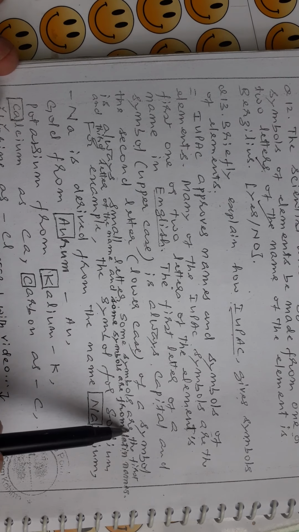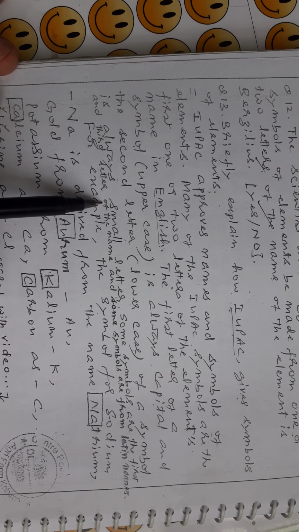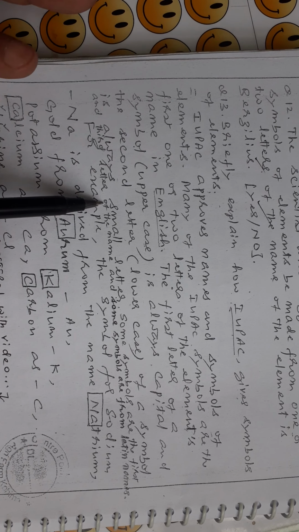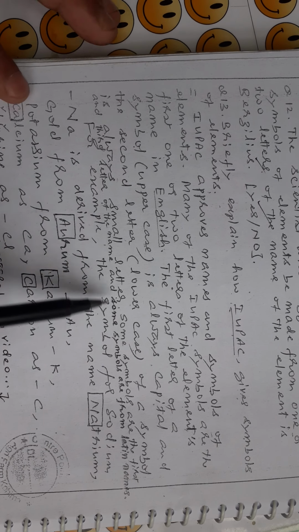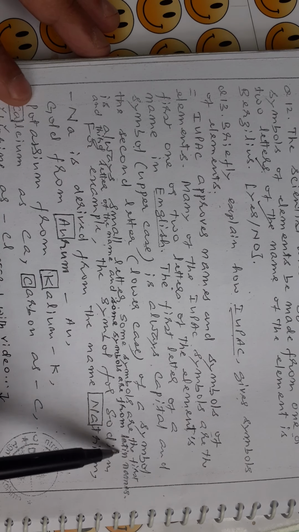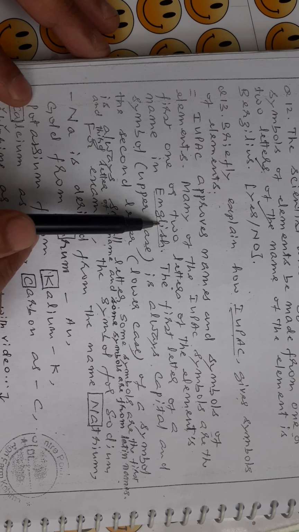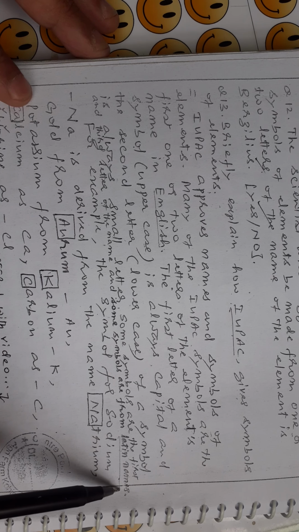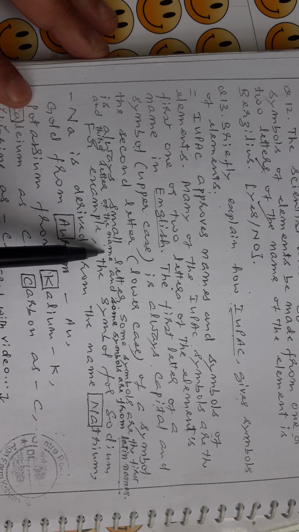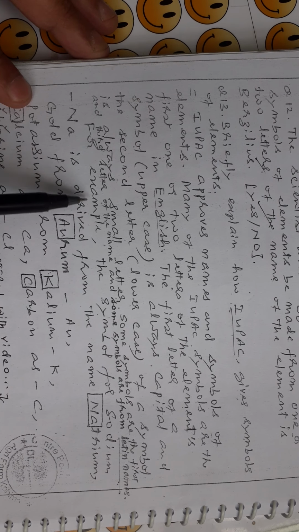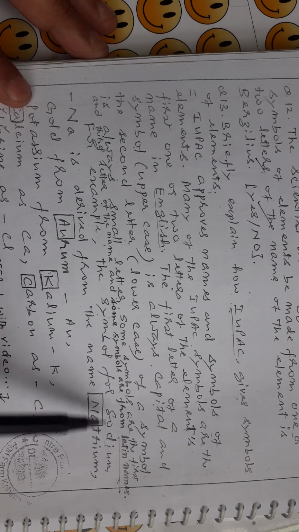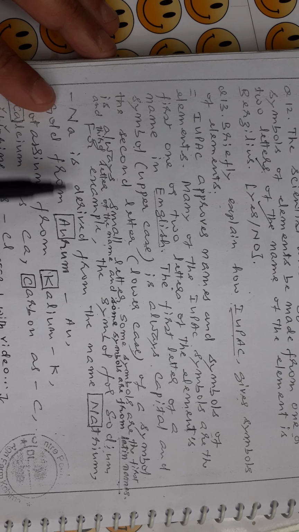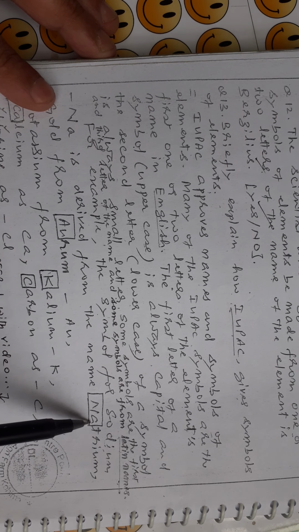Some symbols are the first and the third letter. Most of the elements use the first two letters, but some use the first and the third letter of the name of the element. And some symbols are from Latin names also. Most are from English, but some elements derive their symbols from Latin names. For example, the symbol of sodium, Na, is not derived from English sodium, but from the Latin name natrium.